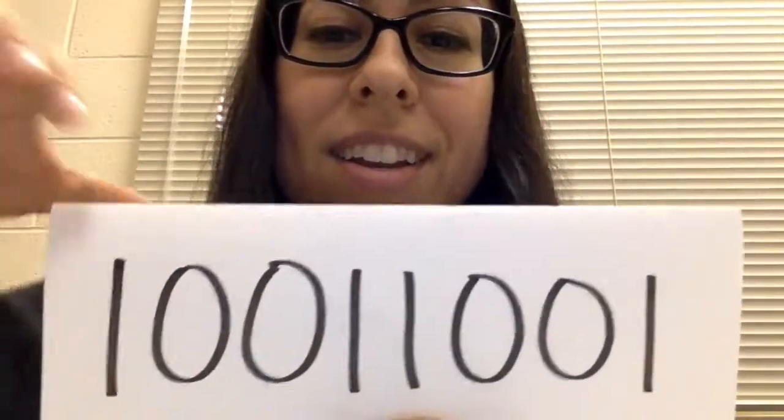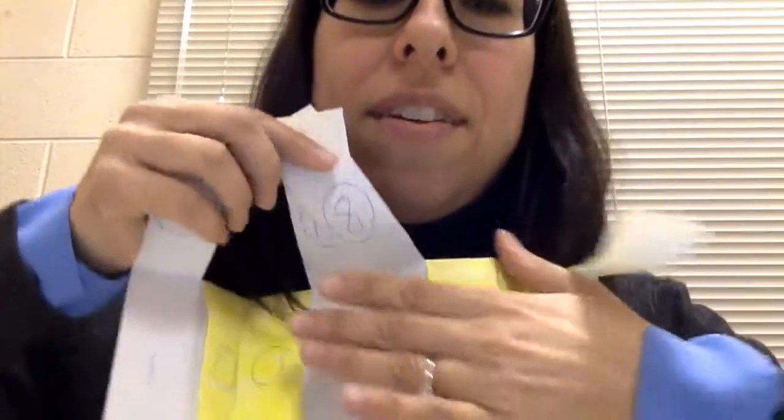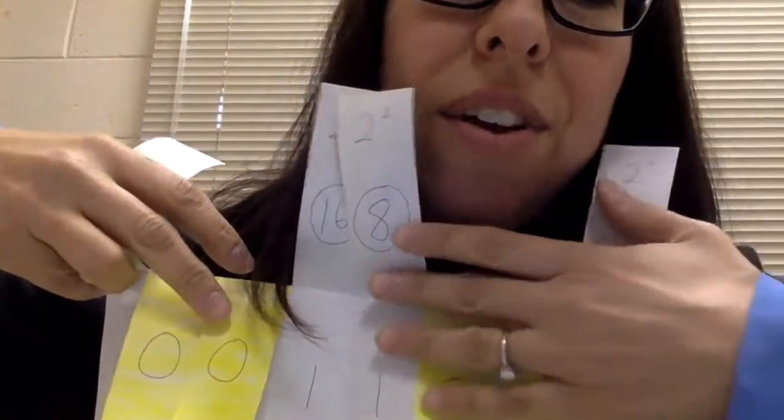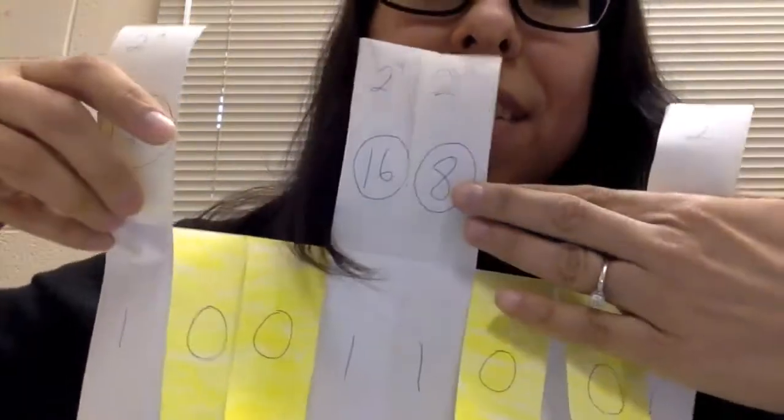Okay, last one. 1001101 in decimal form. Good luck. Oh, this is getting hard to hold now. Okay, here we go. 1001101 is 153. Congrats if you got it right. If you got it wrong, work with your foldable. Okay, we're back to now convert decimals to binary.